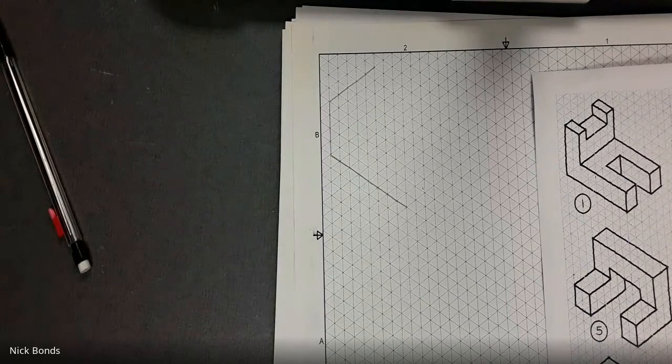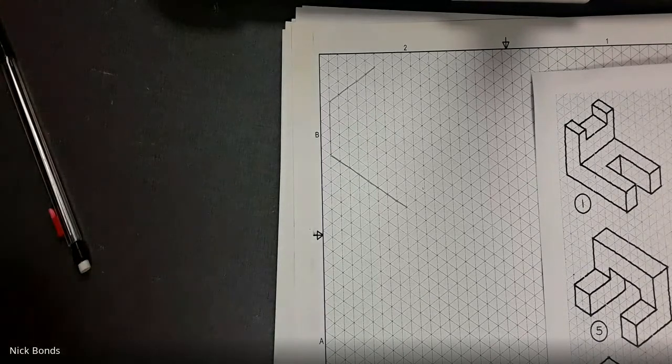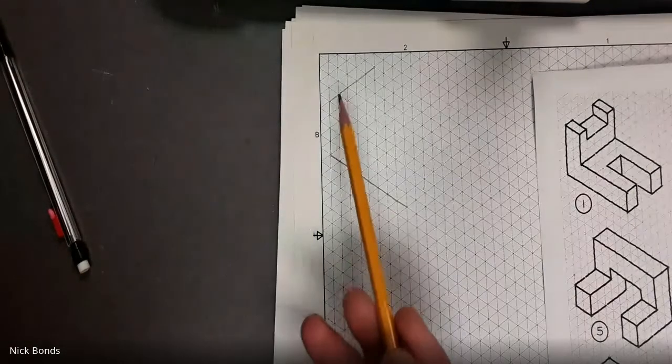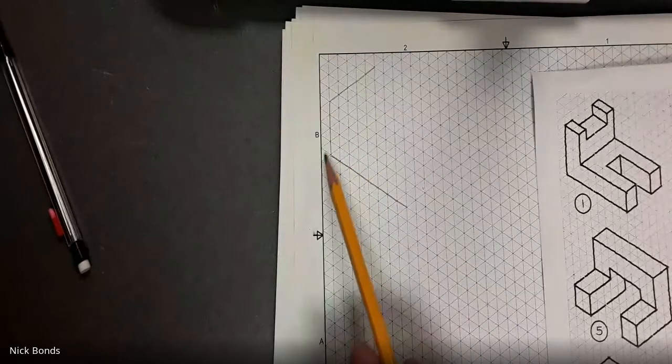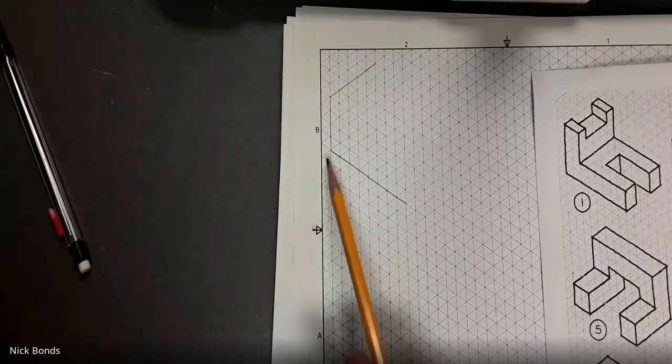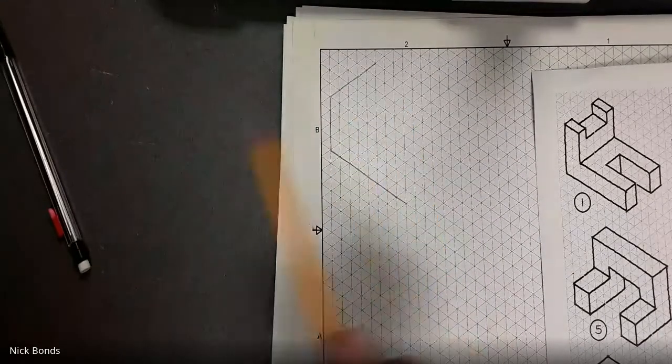Now we can go through and put in the rest of our layout lines to create that box. Notice too that any line that is parallel to my 3 major axes is going to be parallel to the graph lines on the paper.